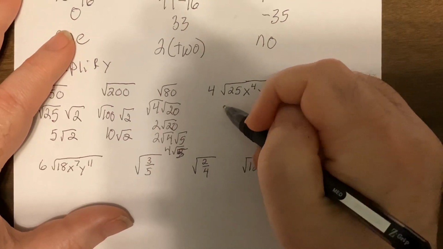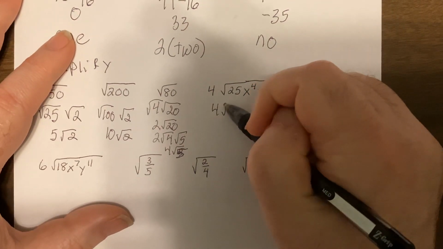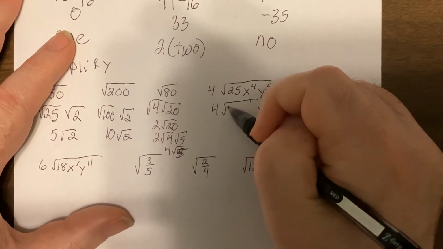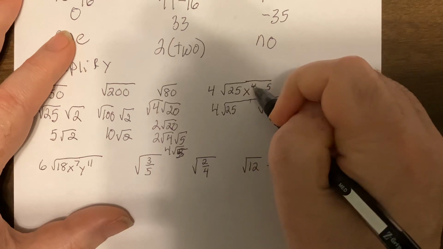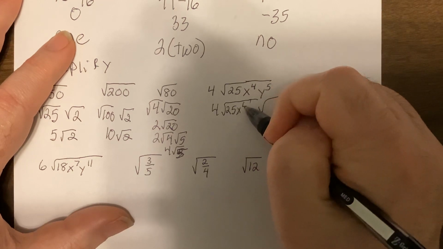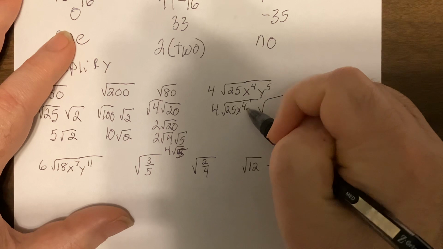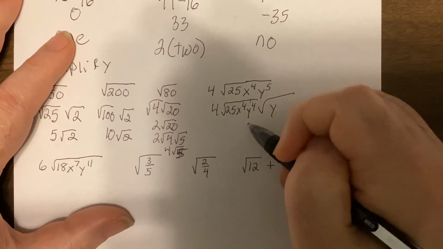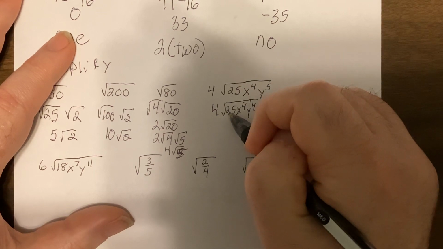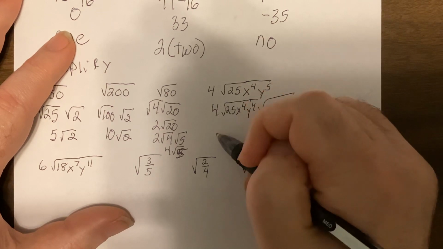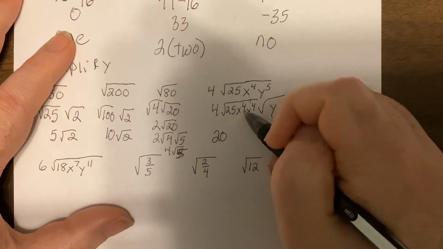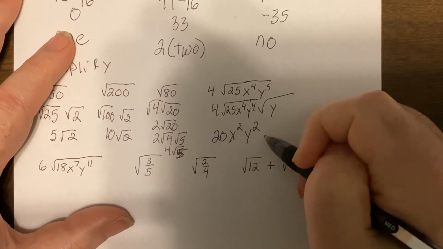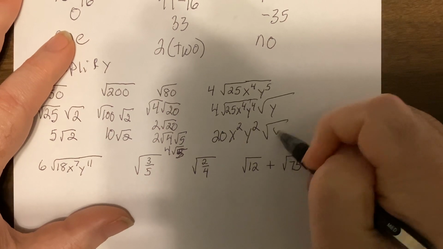This one, I'm going to break this up into 2 square roots. Perfect squares, not perfect squares. 25 is perfect. Even power you need for a square root. So y to the 5th would be y to the 4th. You'd have a little y left over. So this would be square root of 25 is 5 times 4 is 20. Square root of x to the fourth is x squared. Y to the fourth, the square root is y squared.